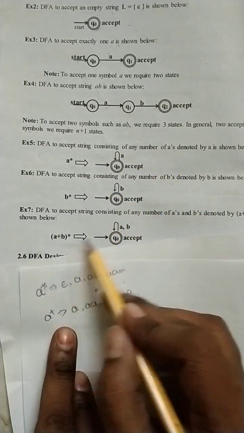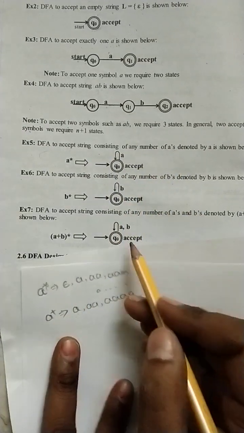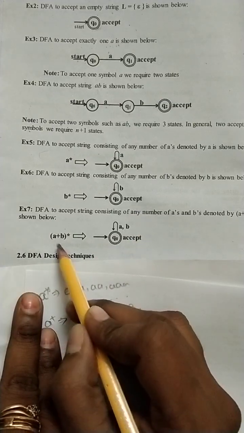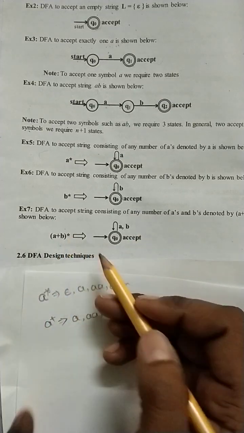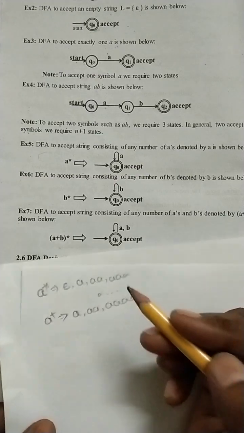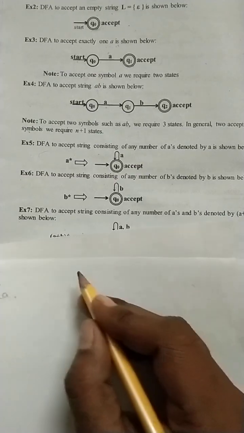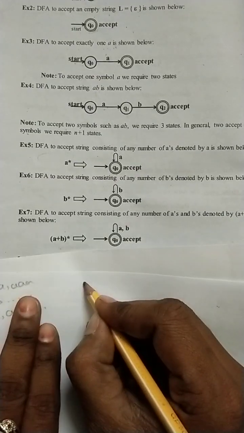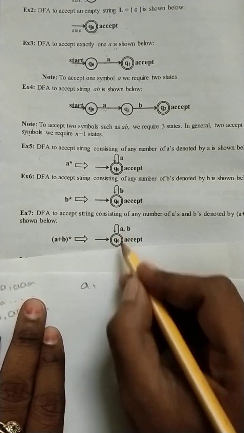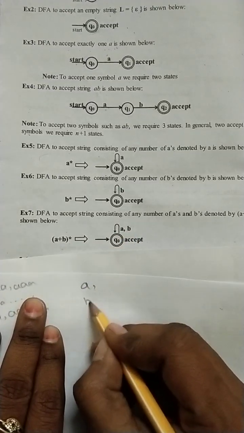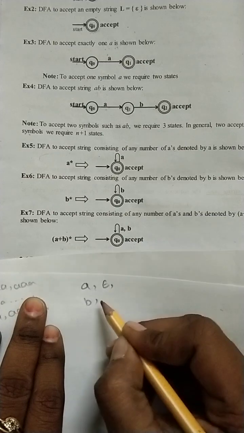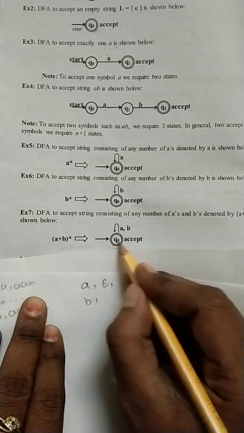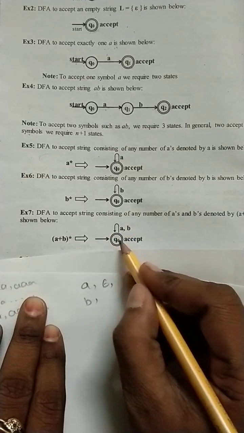If there is more than one input symbol, it is represented like this: A plus B star. Here A plus B star means it can accept any language. Consider it can accept A if it reads one time, it may accept A, it may accept B, it may accept epsilon. Without reading also it can reach the final state.